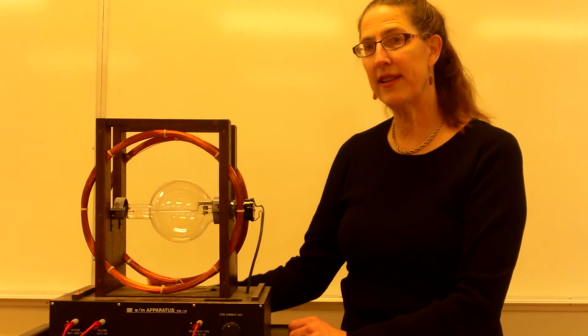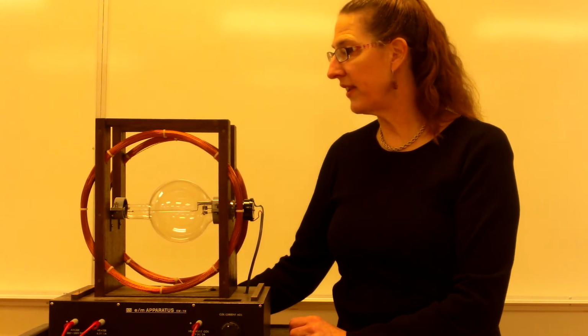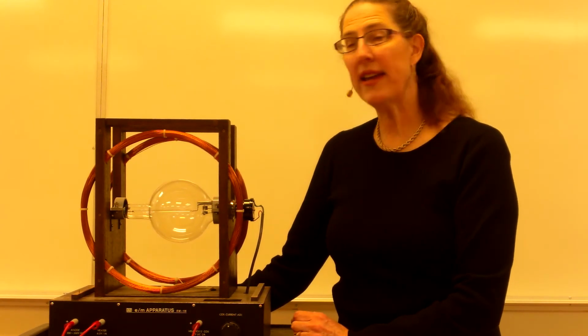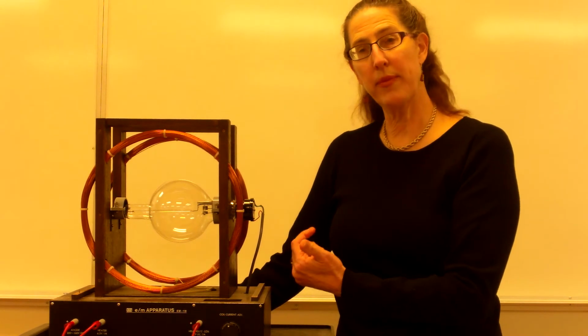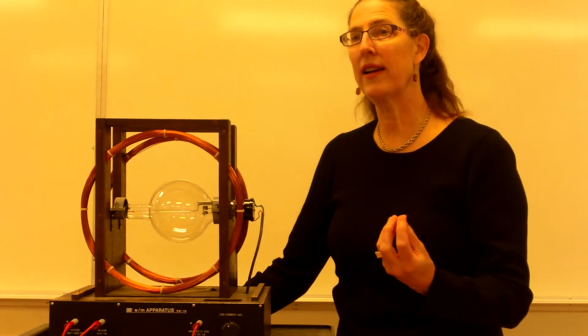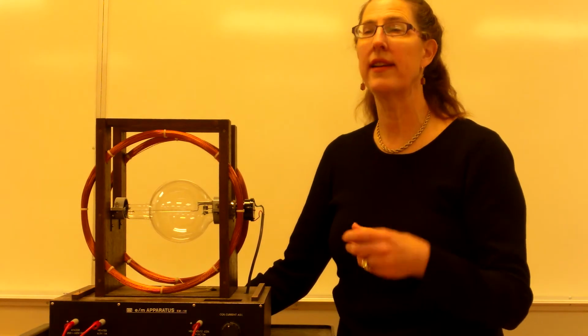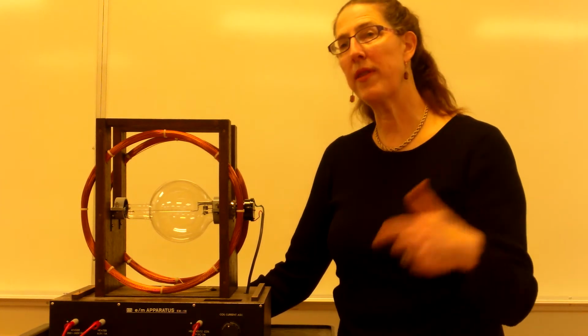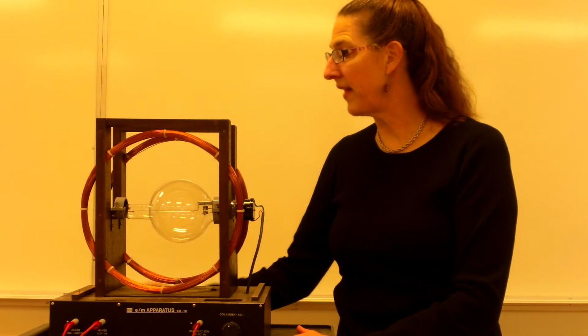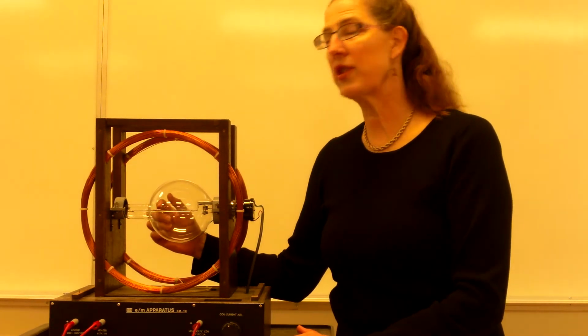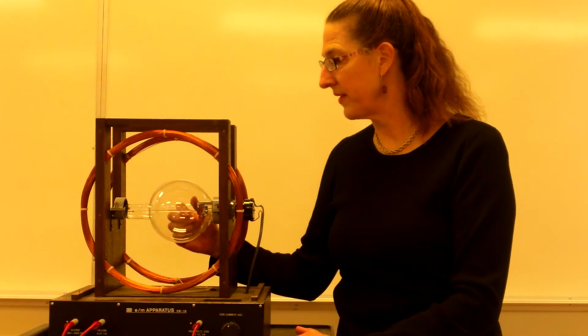Now, you're not actually seeing the electrons. What you're seeing is the light emitted by the argon gas atoms when the electrons that come from the anode collide with the electrons in the argon gas. Those electrons are knocked off, and when the argon gas then goes to grab those electrons back, light is emitted, and that's the light you're seeing. But it is essentially in the path of the electrons.